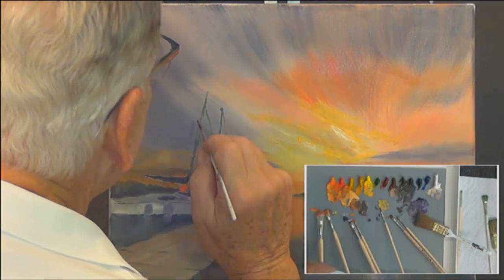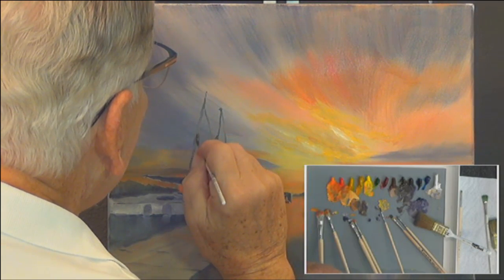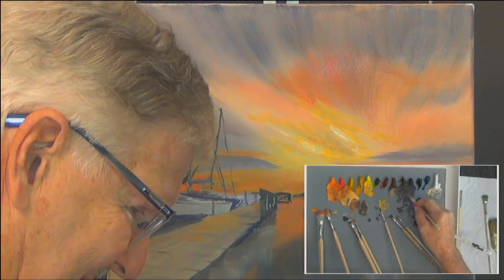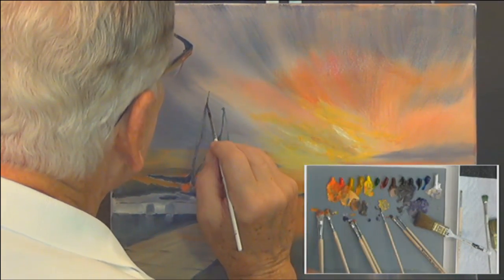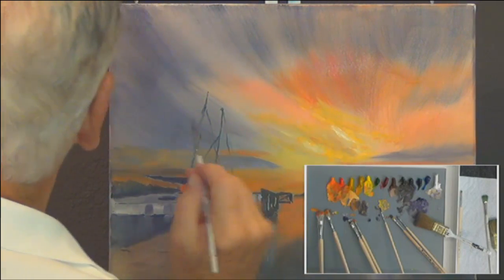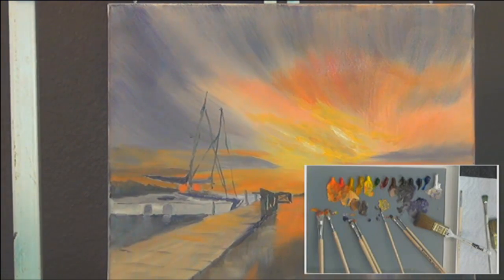Might be a little too much here, but I'm going to. It's a little bit thicker, this one, because it's a little bit closer. Got a mast that sticks off of it like that.